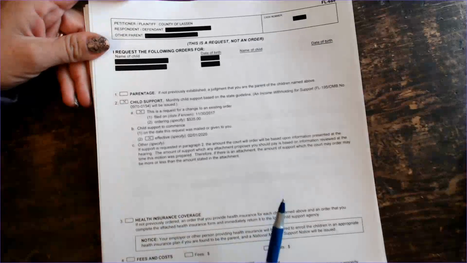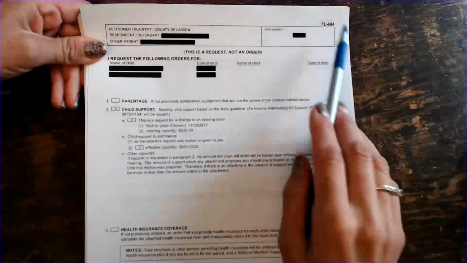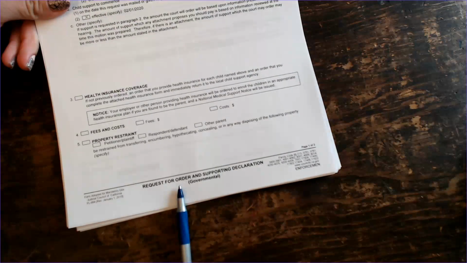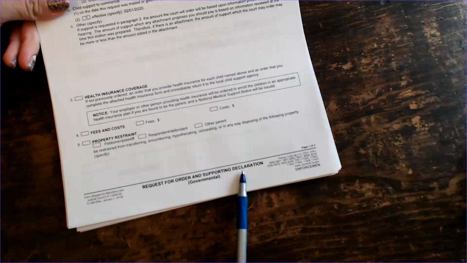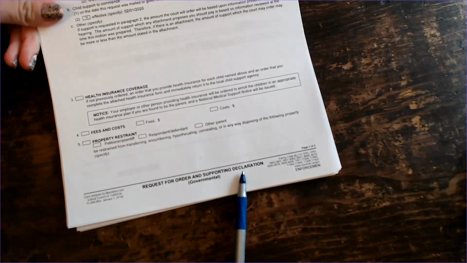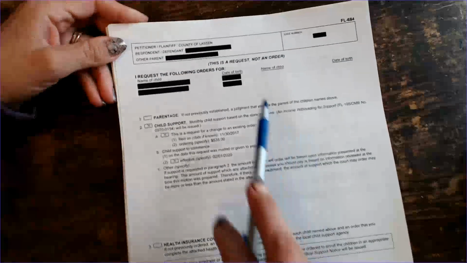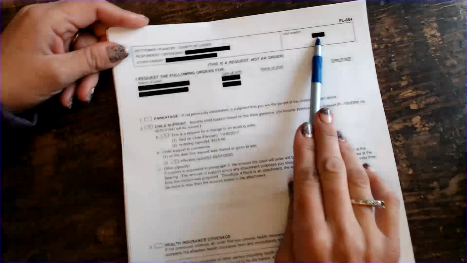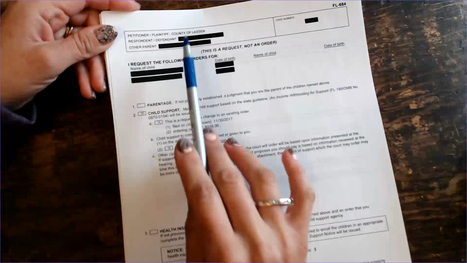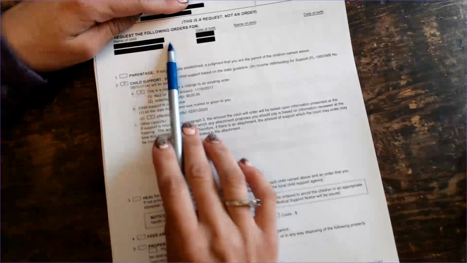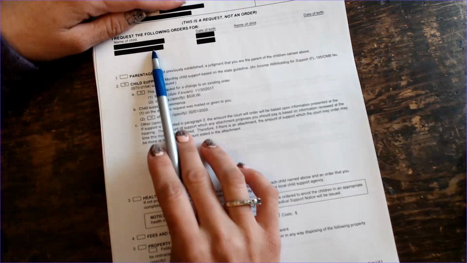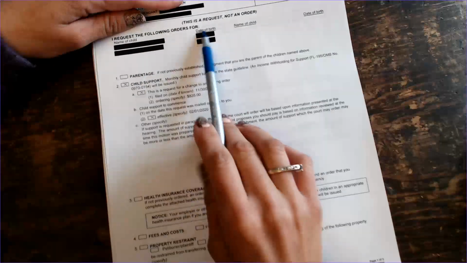So this is the next page of the notice of motion. It's a different form number, and it's actually a different form name. It's a request for order and supporting declaration, but it still goes with the notice of motion. So up here is going to be the party information and the case number. And then there's going to be the names of the child or children, depends on how many are in the case, and then their birth dates.